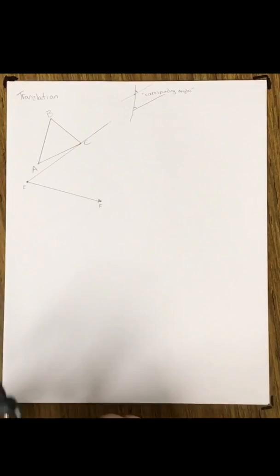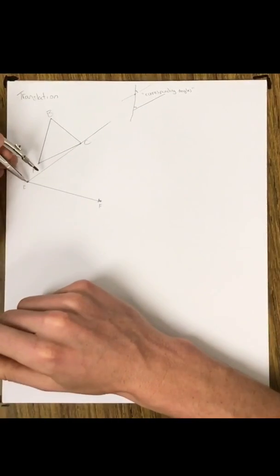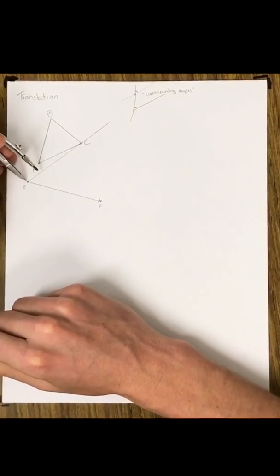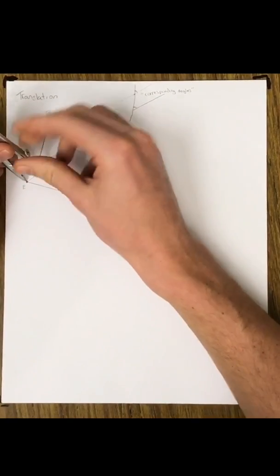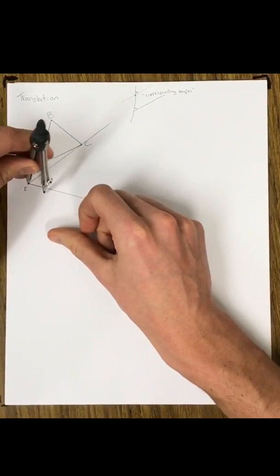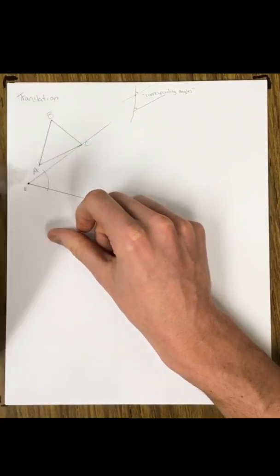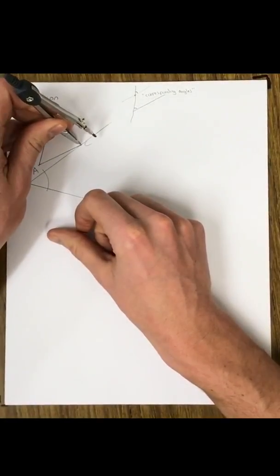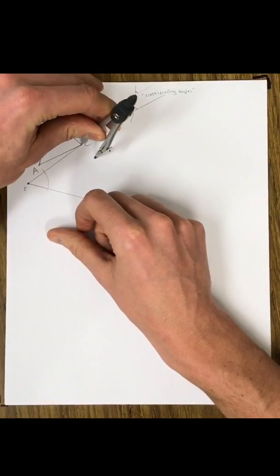Once we do that, we take our compass and draw an arc that intersects both the vector and the transversal we just drew. Then we go up to our point C and draw the exact same arc.